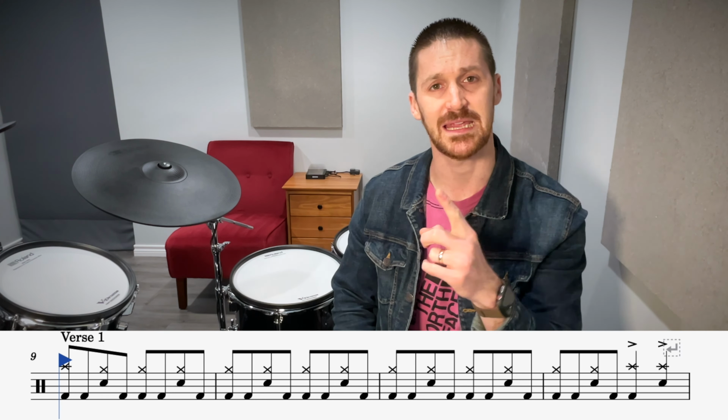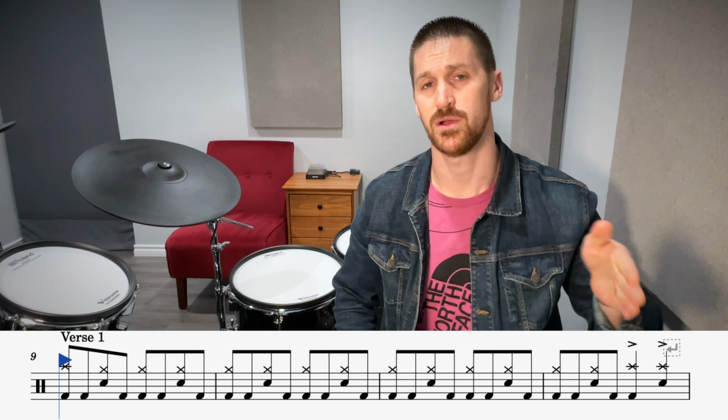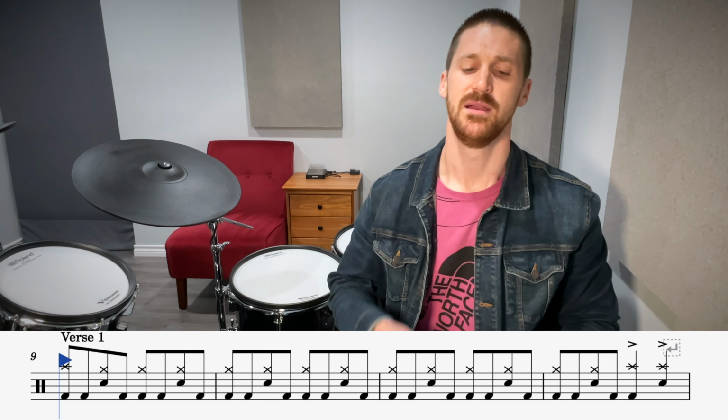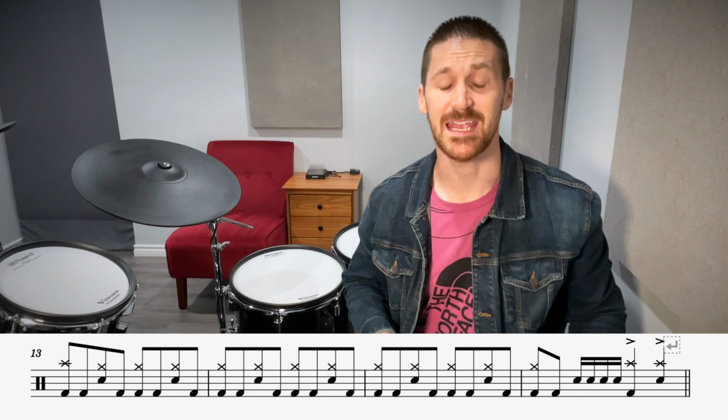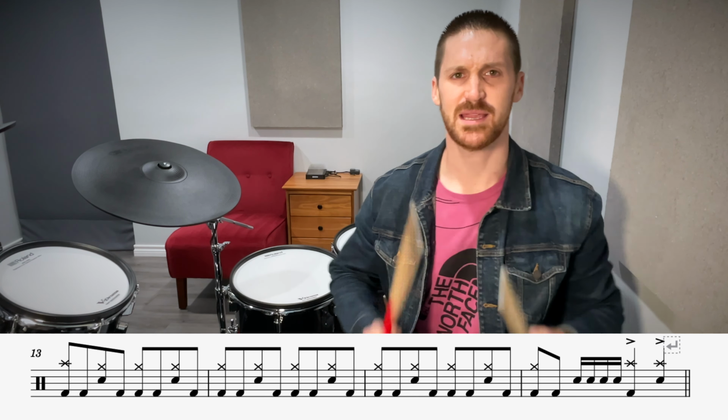And then we're finishing each line of the verse, so every 4 measures, with 2 quarter note crash hits. Doom doom ga doom bam bam. And the second line of verse 1 has a little 16th fill leading into that first crash. So it's like doom doom ga ga ga ga bam bam.